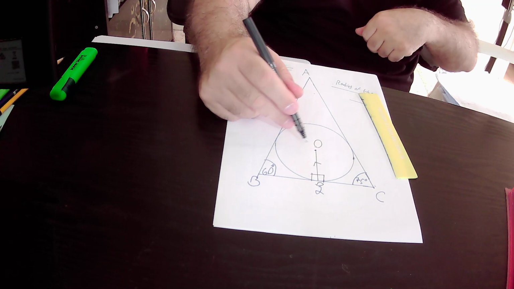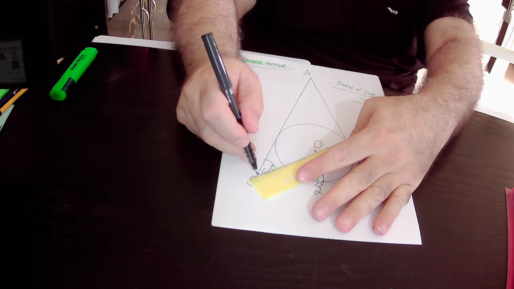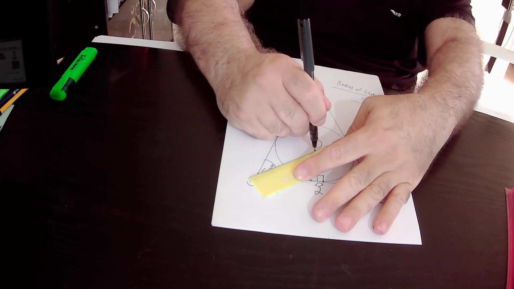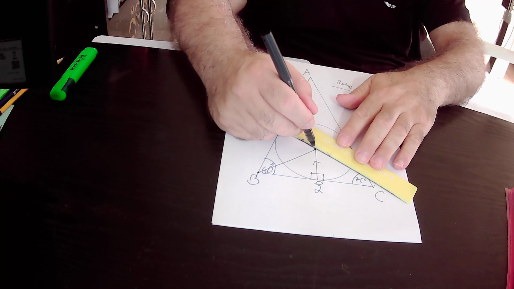We join points O and B together by a straight line. We join points O and C together by a straight line.